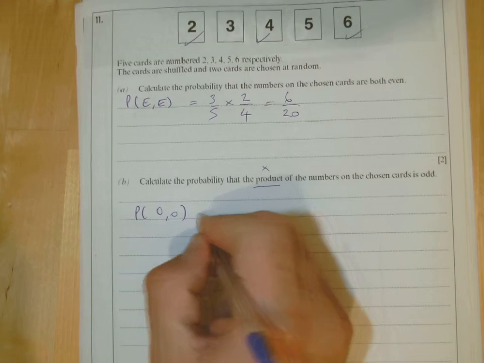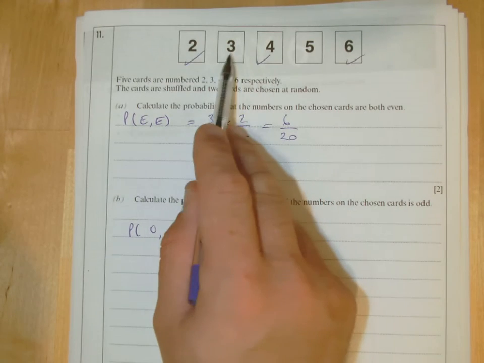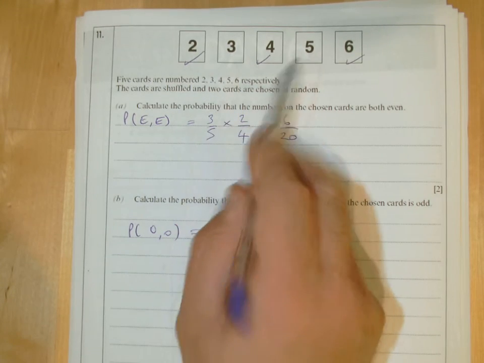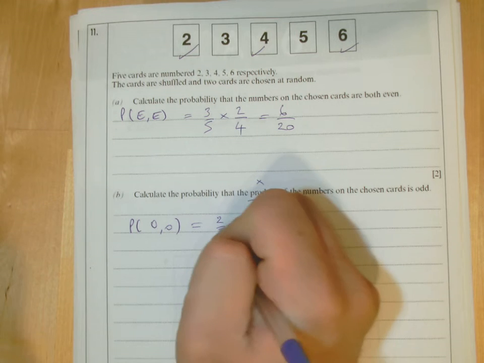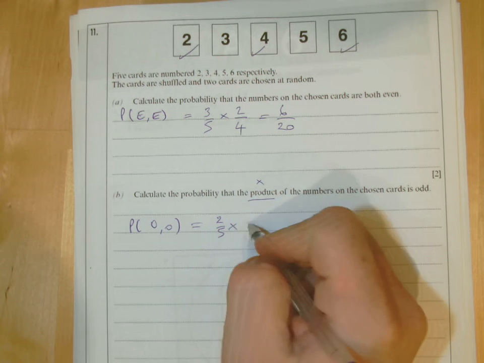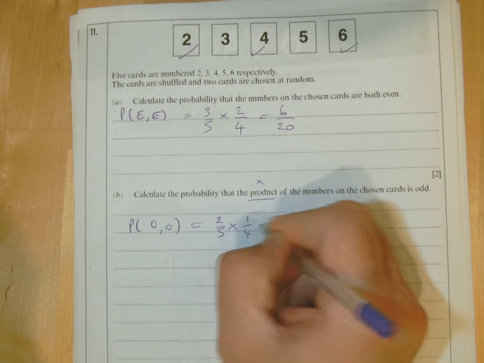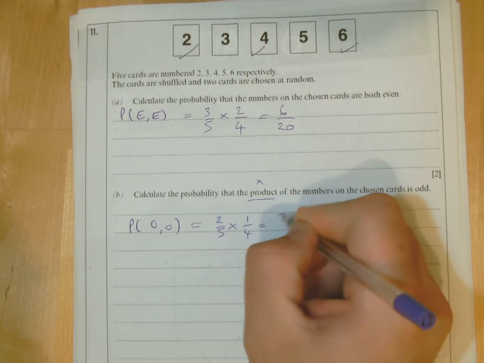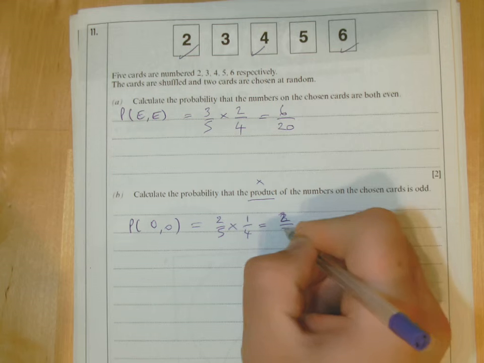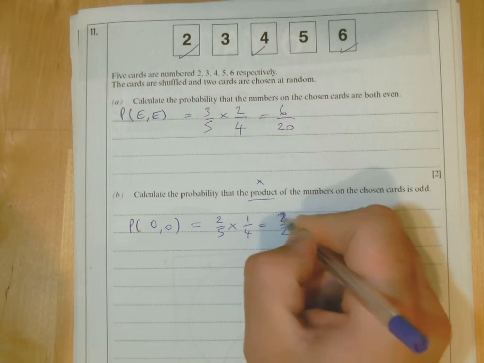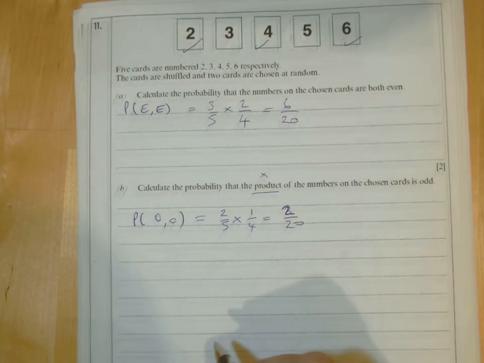So the odds here, you've got 2 that are odd, haven't you? So you've got 2 chances out of 5, times then the second one. Well, if an odd one's already been taken out, you've only got 1 odd left out of 4. So that comes to be 2 out of 20. 2 chances out of 20. Okay, that's all it is, 2 out of 20.